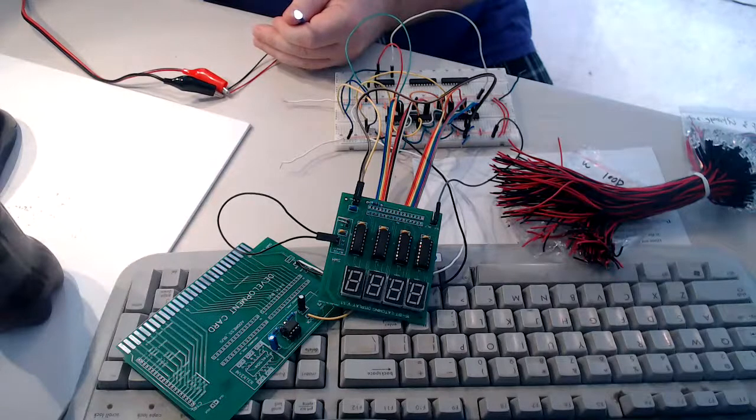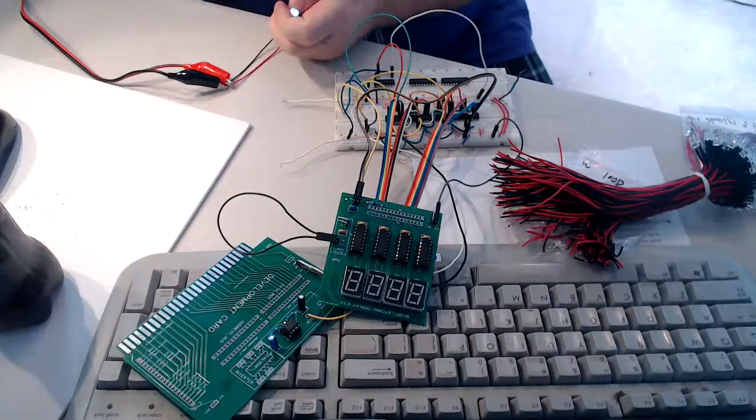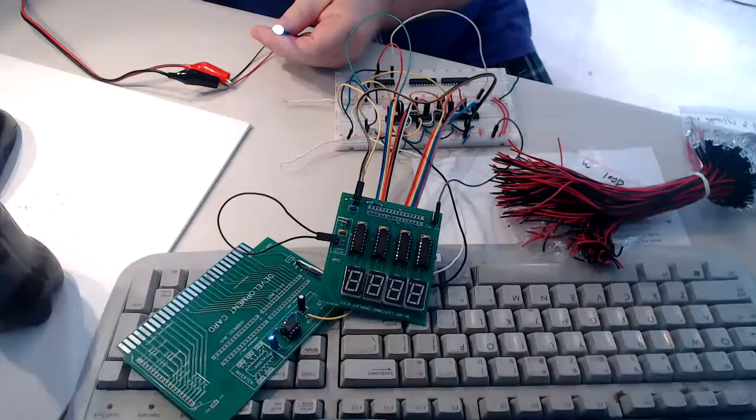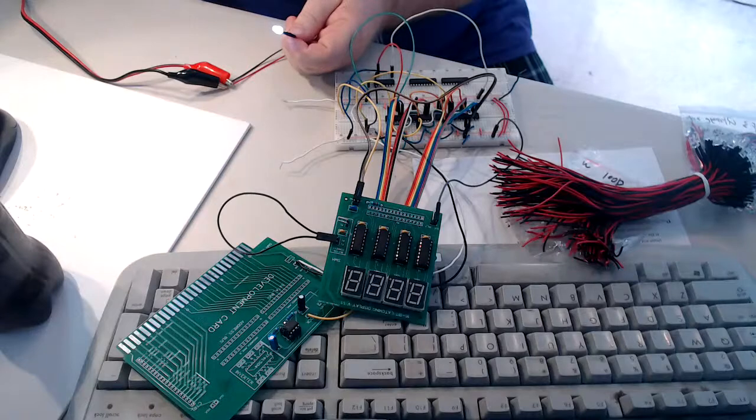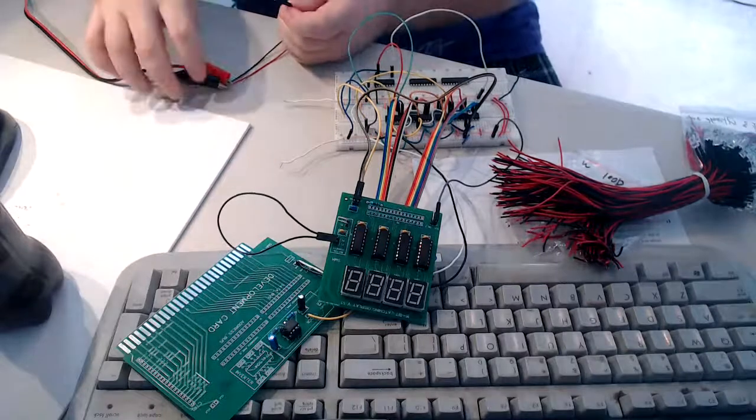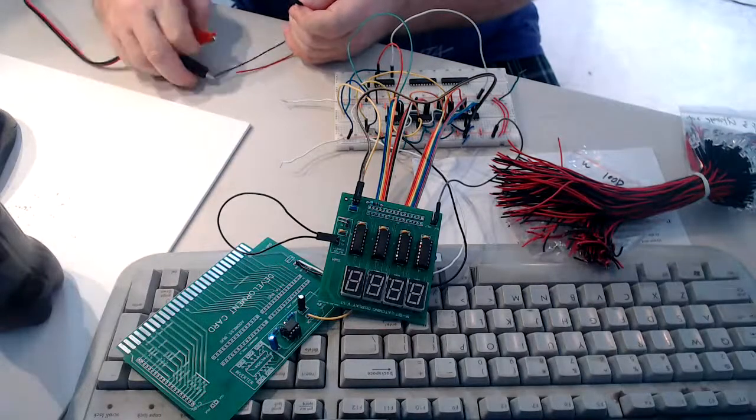Okay, I think it's just carry out from 7 and then on 15. Give me a wire. Seven. Well, my LED test works. Nice. I think my carry out works. Boop. And boop. Good enough.